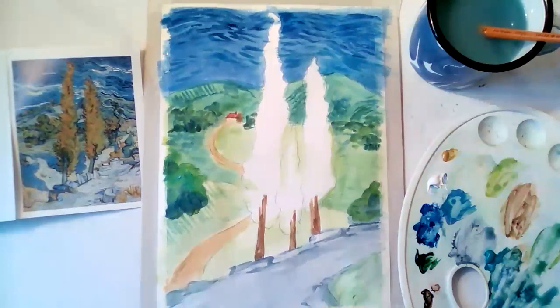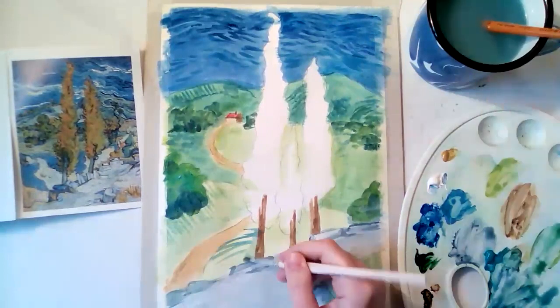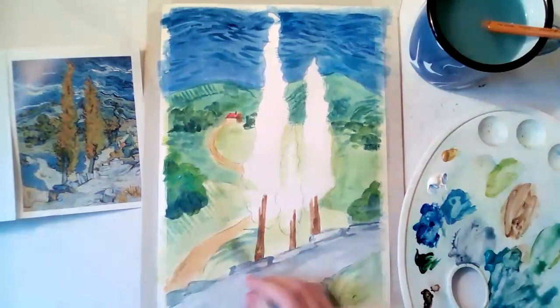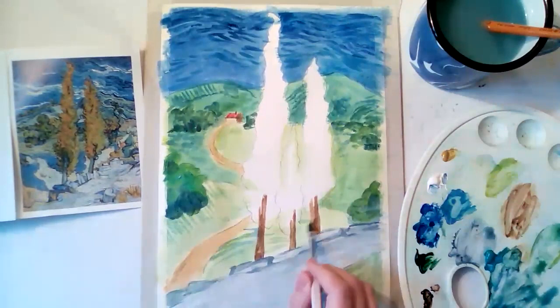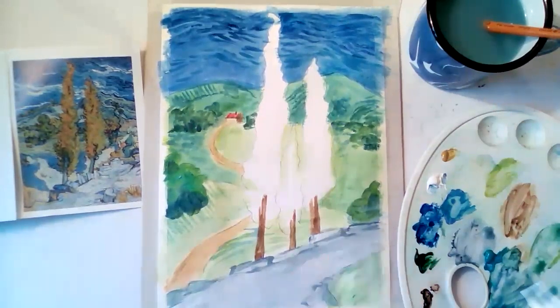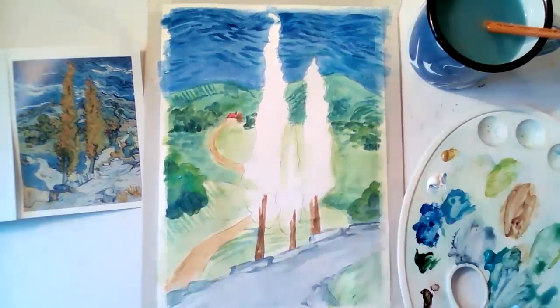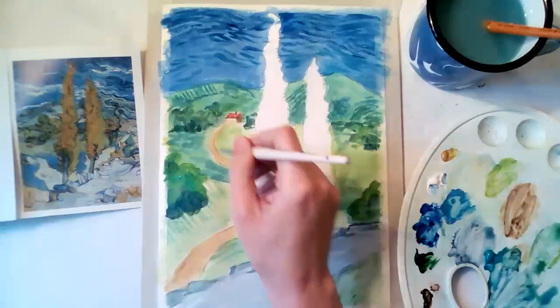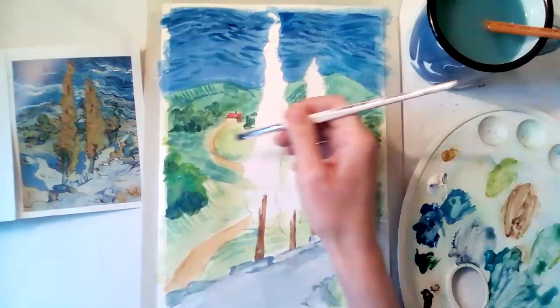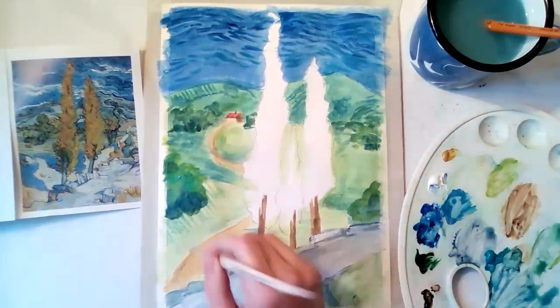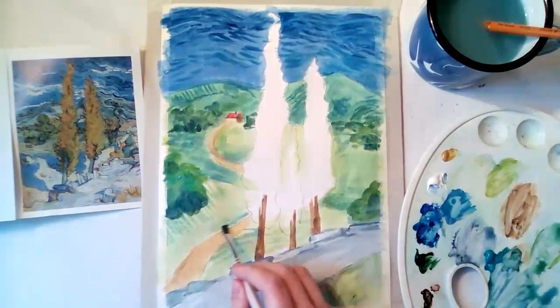Okay, I think the time came for me to choose the color for the trees. I'll wait for you to finish and then I'll show my painting.